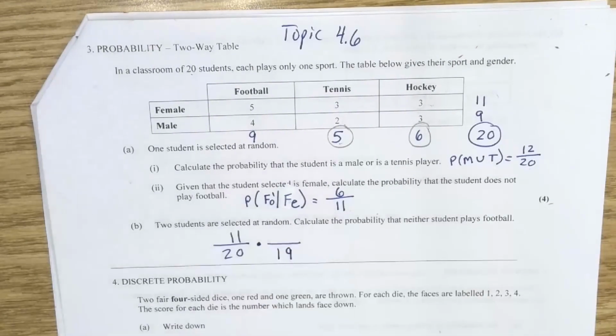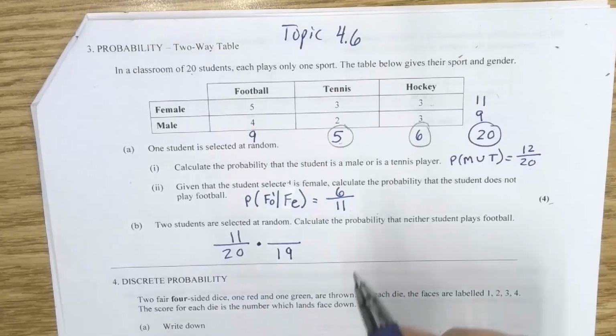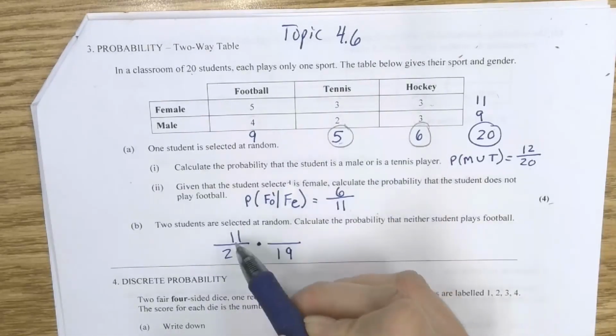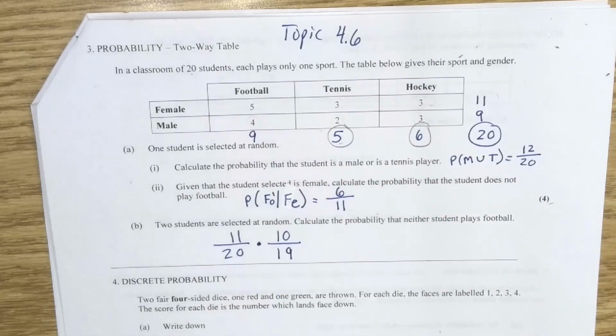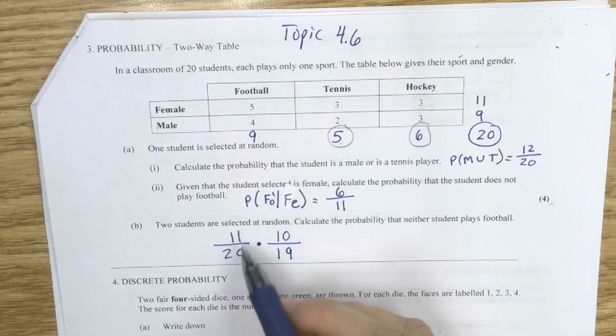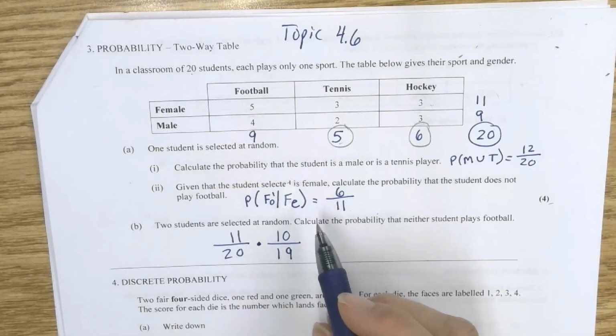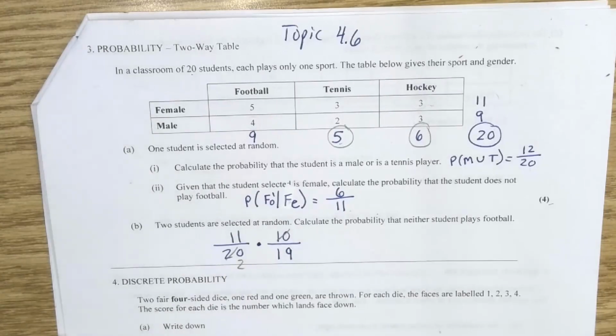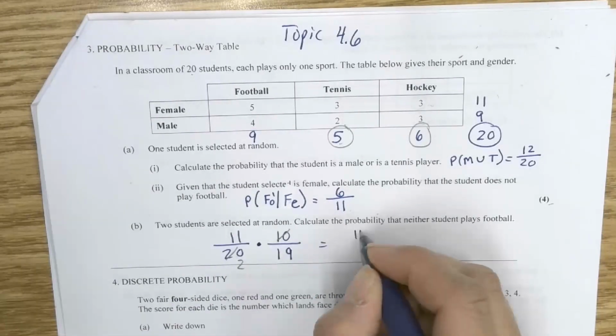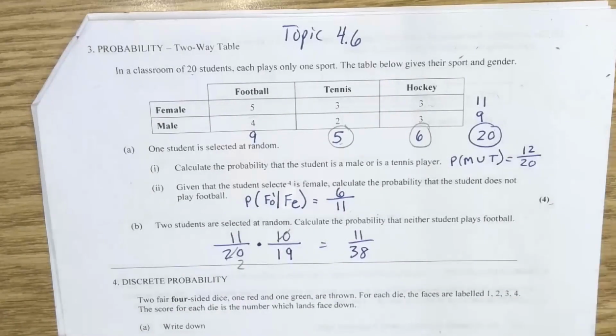I only have 19 students left. And of the 11 that don't play football, I've already accounted for 1 of them. So that would leave me with 10 left over. So I now have 11 over 20 times 10 over 19. And we can answer this one here. The 10 goes into 20 2 times. So we are left with 11 out of 38.